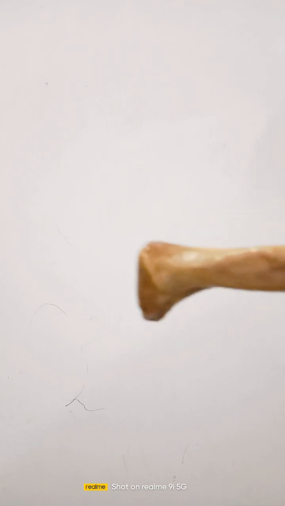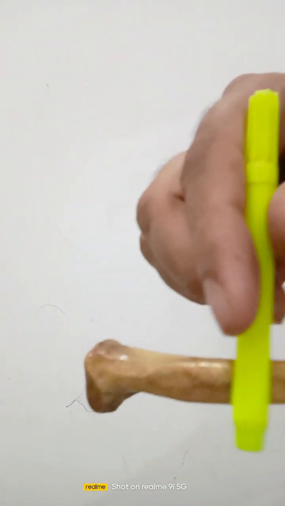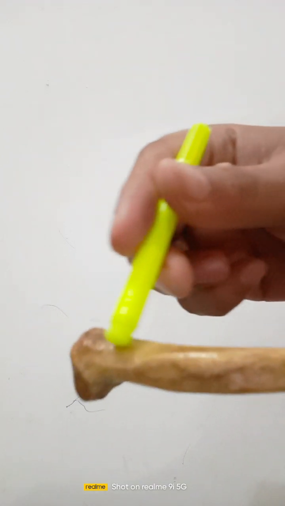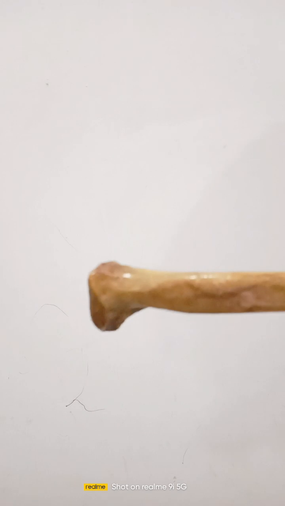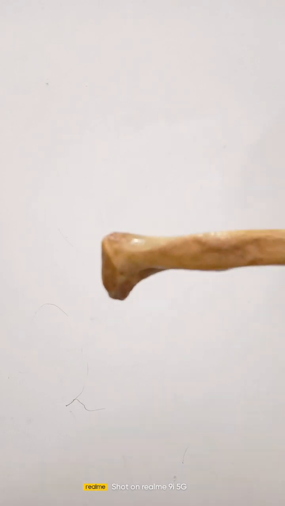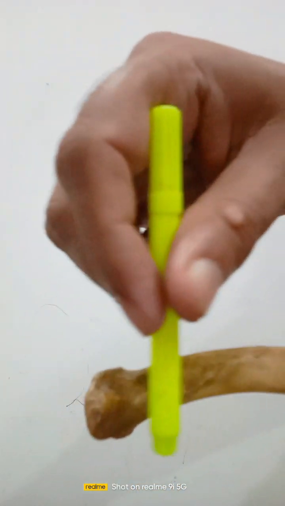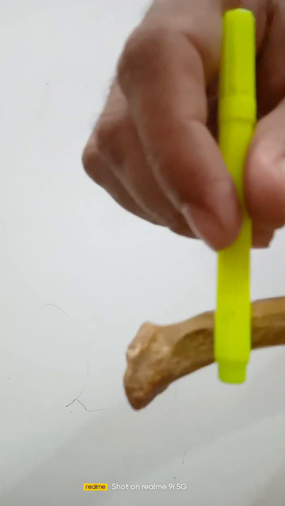Now the anterior surface is convex forward, and the posterior surface is smooth. The superior surface is rough in its medial part, and the inferior surface has a rough impression at its medial end.